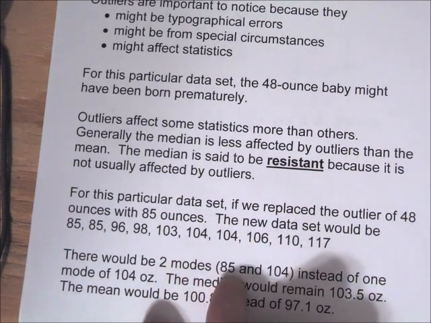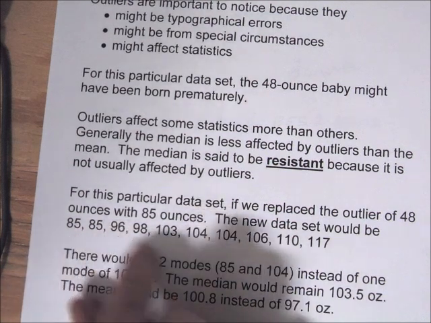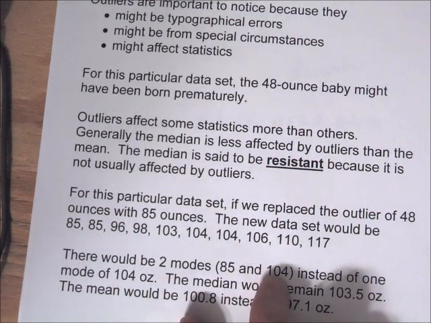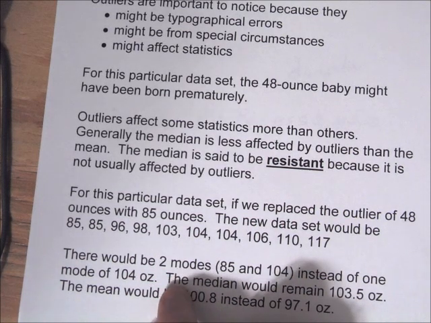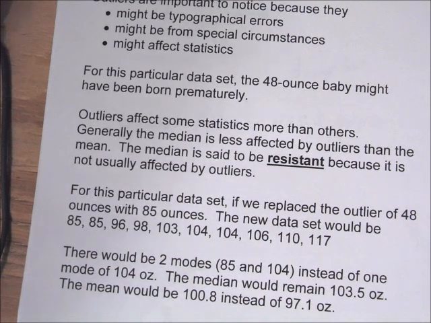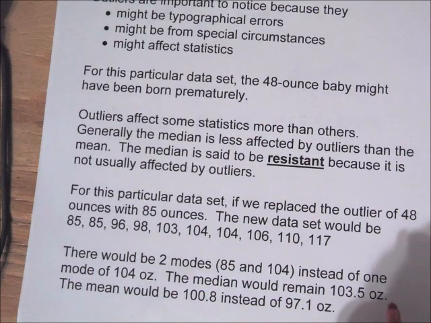So before, with the original data set, we only had one mode of 104 ounces, but now we have two modes. So the outlier had an effect on the modes, but the median is going to be the same.